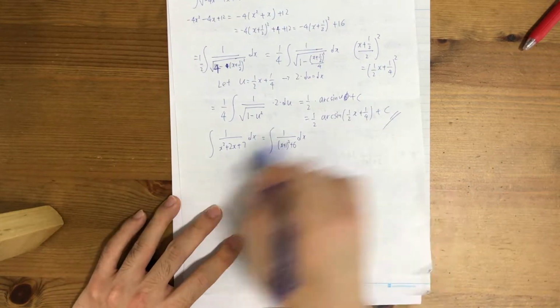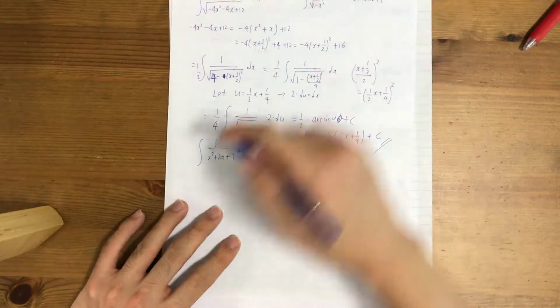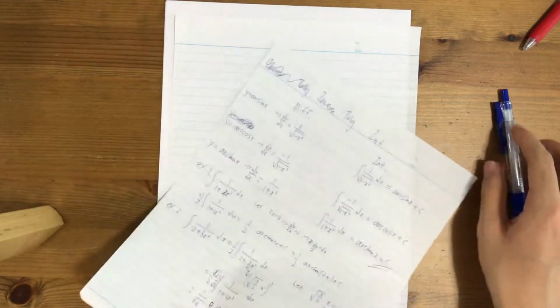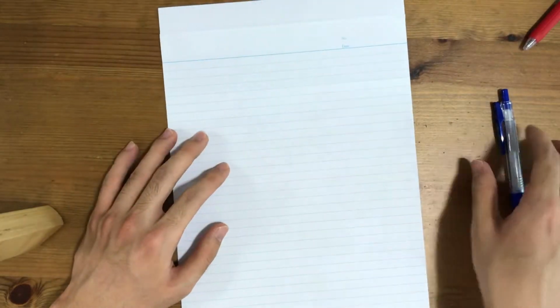Okay, so I'll not do this with you. It will take too much time. So that's it for the inverse trig. And for HL, you have 2 more.